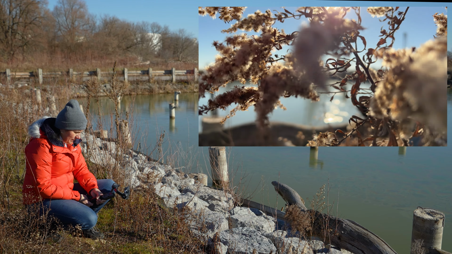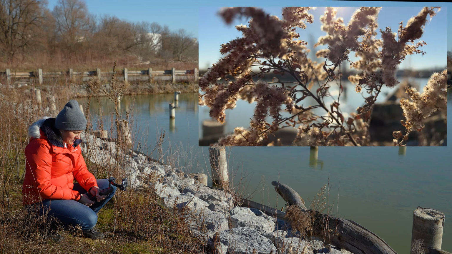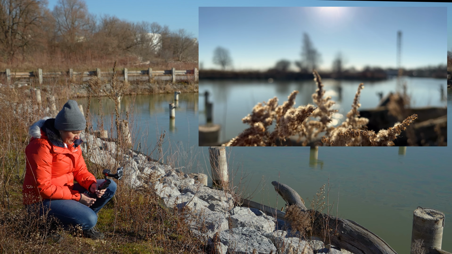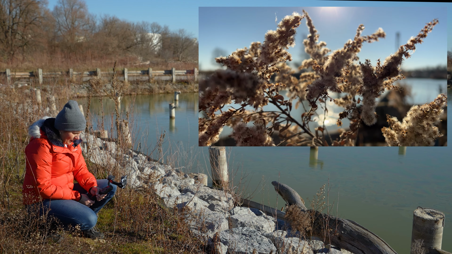All I'm doing is just going up and down, up and down. I made sure that I locked the brightness and focus on the plant in the front. Everything else is blurry. That's why we're getting the beautiful bokeh in the background.